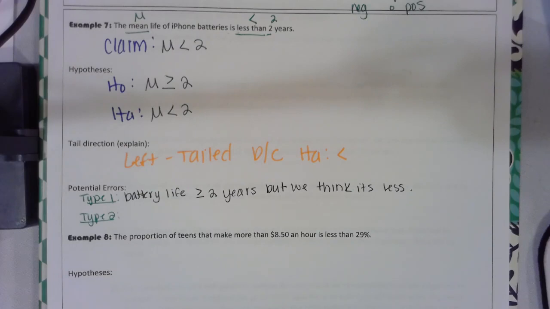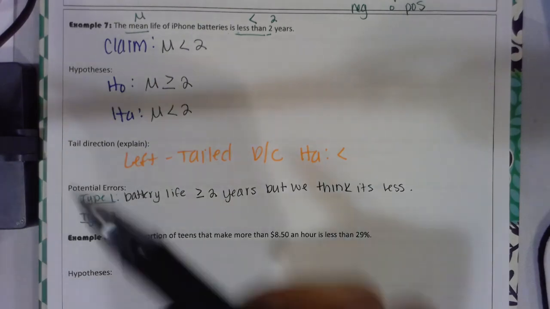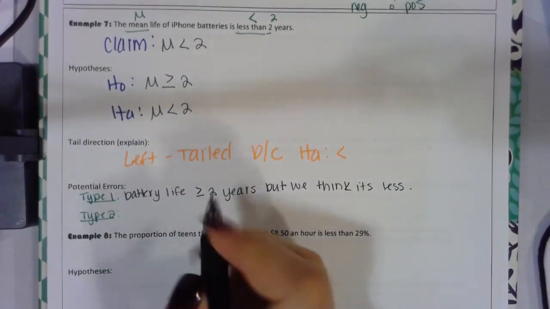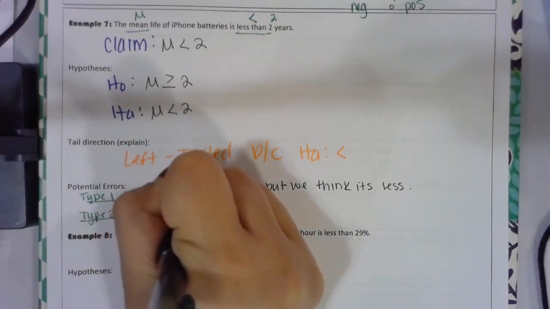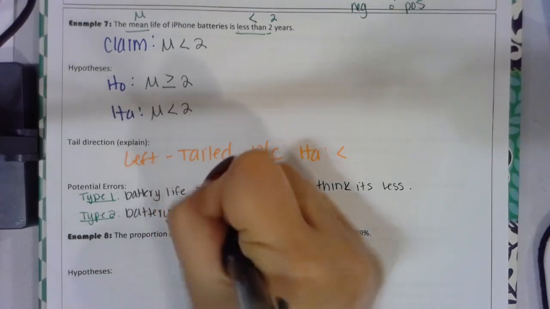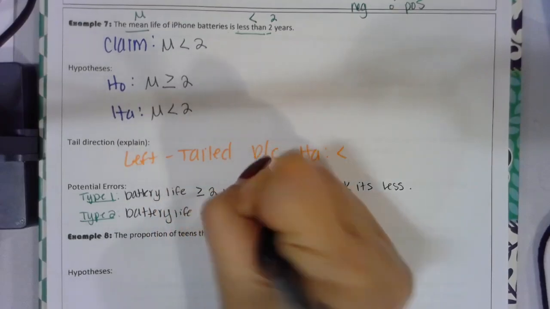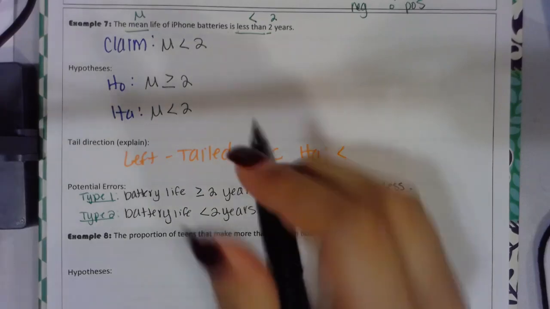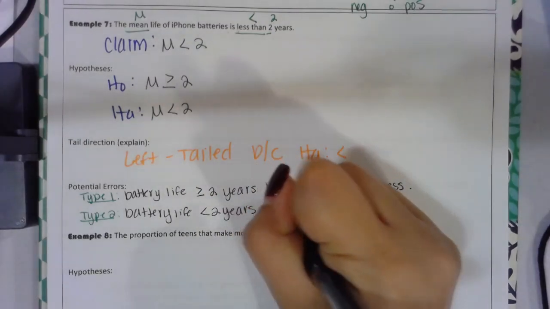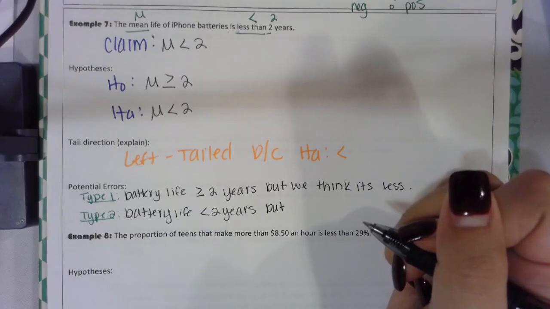There you go. So to do the type 2, you'd start by stating that the null hypothesis is not true. So in this case, since we are greater than or equal to, we're going to say that our battery life is less than 2 years. That's the only way that this would not be true, is if it was less than 2. But now you're going to conclude that it's actually the null.